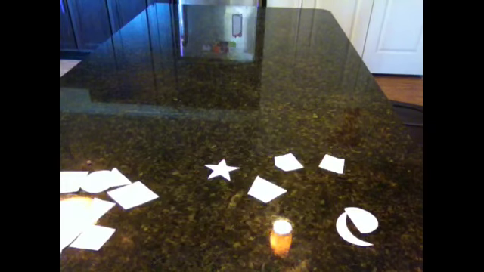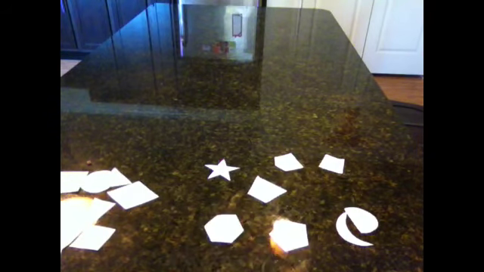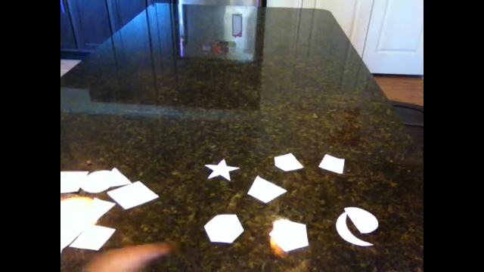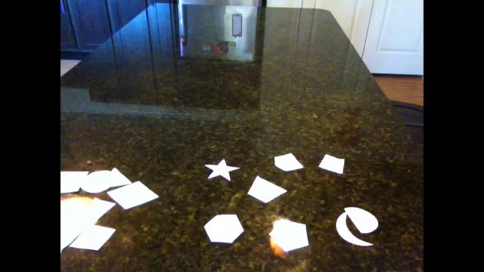Do they both have the same amount of sides? No. Do they have the same amount of points? No. How many sides does that have? 5. Oh, we can't even see those in the picture. This has 5 sides and this has 6. Do you remember what the shapes are called? Pentagon, hexagon. Good job.